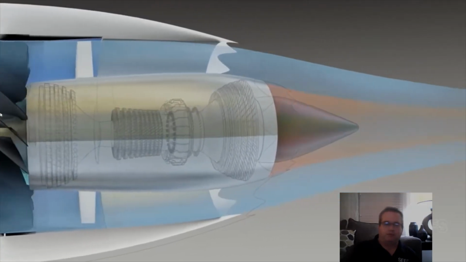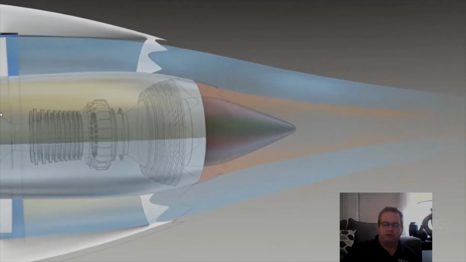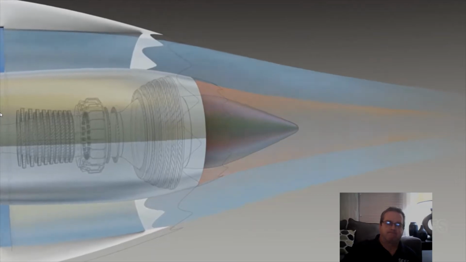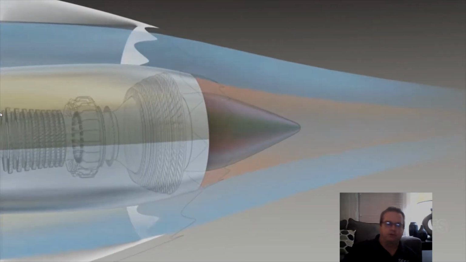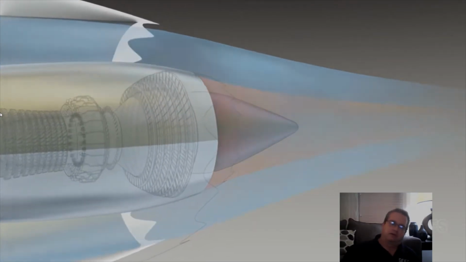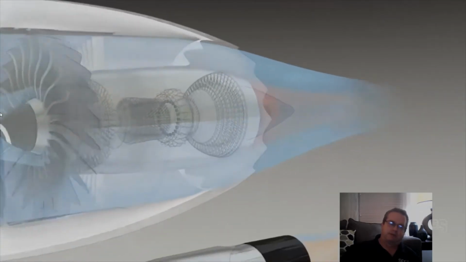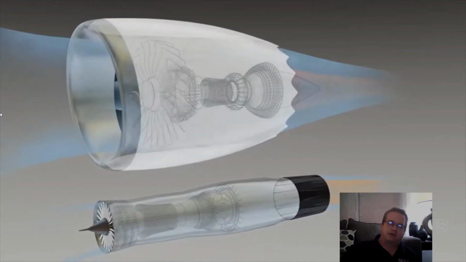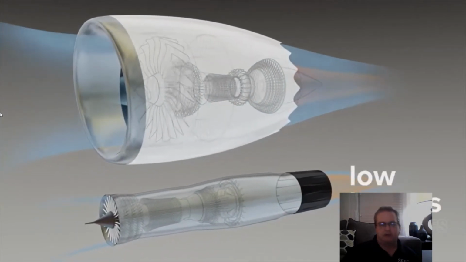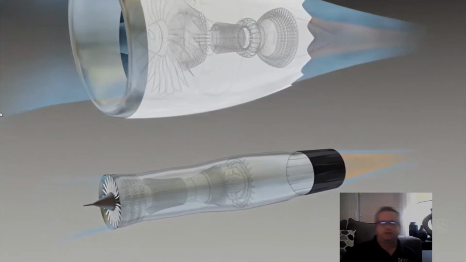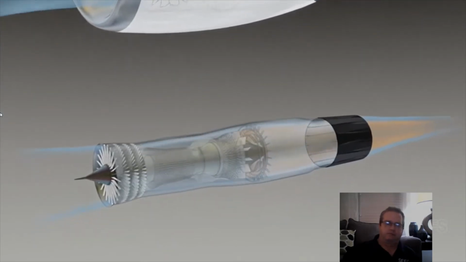An example would be military cargo planes, which would use these large bypass designs to lower the noise, and also commercial airliners.